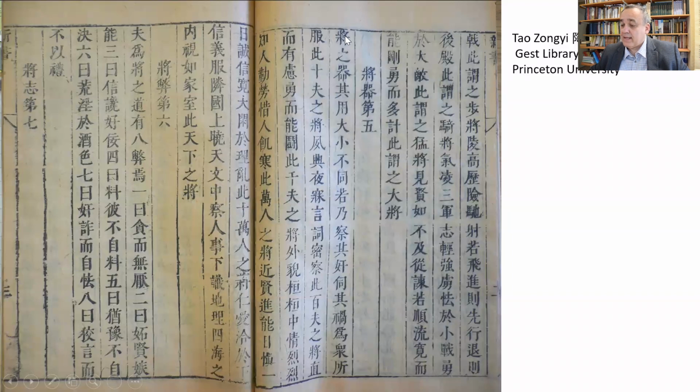This beautiful print is at the Gest Library at Princeton University. As you can see, or if you don't read Chinese, you can trust me that the lines go vertically from right to left. You begin with this line and then you go to the next and then the next and so forth. This is very standard and we're used to seeing this kind of writing in Chinese. So when we see something different, we get a little bit surprised, of course.